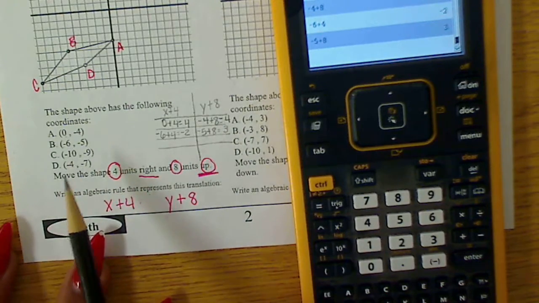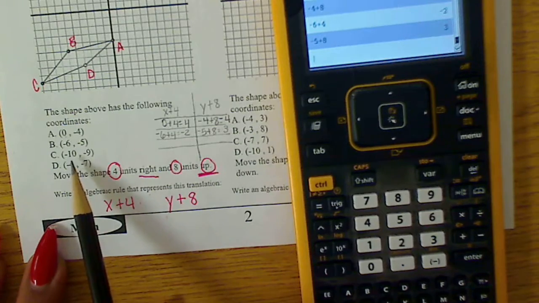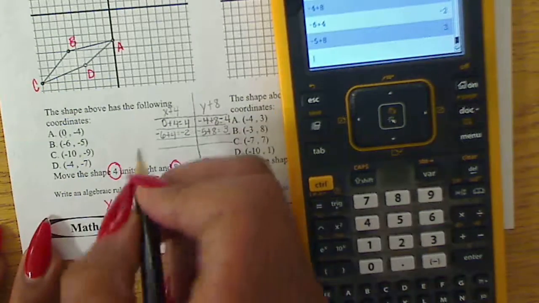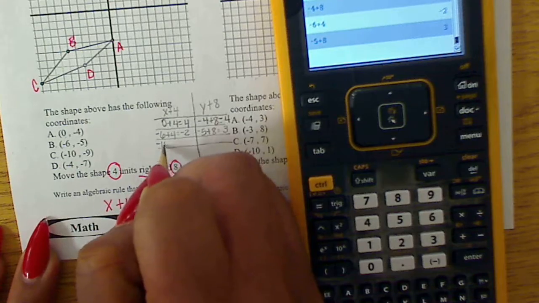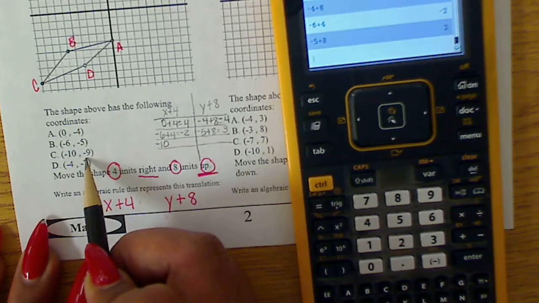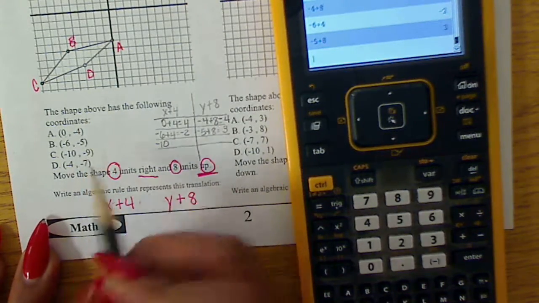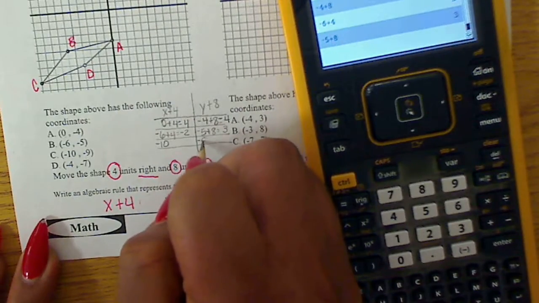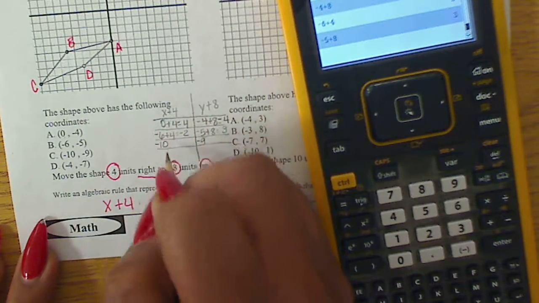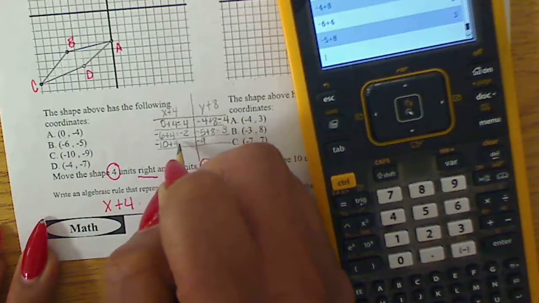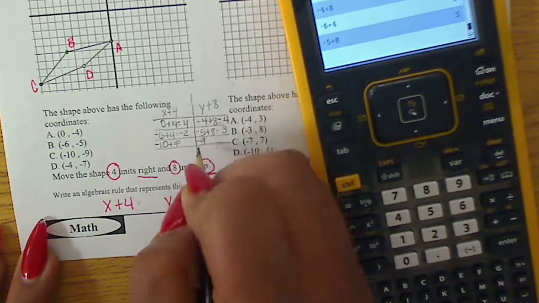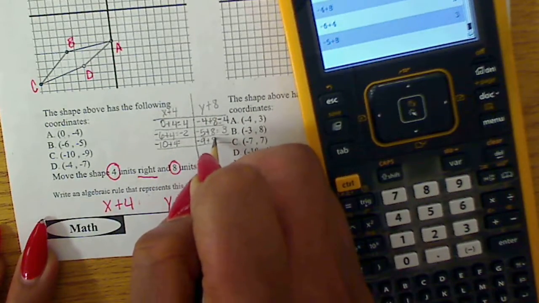Now, my point C. What is the value of X at point C? -10. So I'm going to put it in my X column. And what's my value of Y? That's -9. I'm going to apply my rule. I'm going to add 4, and I'm going to add 8.